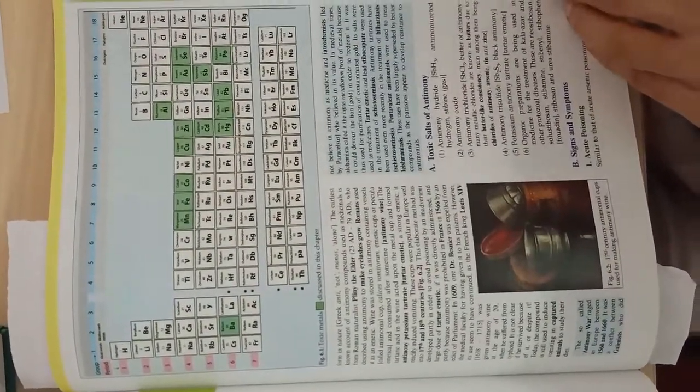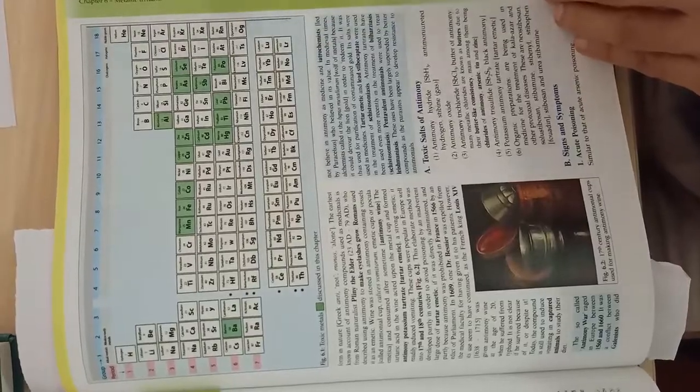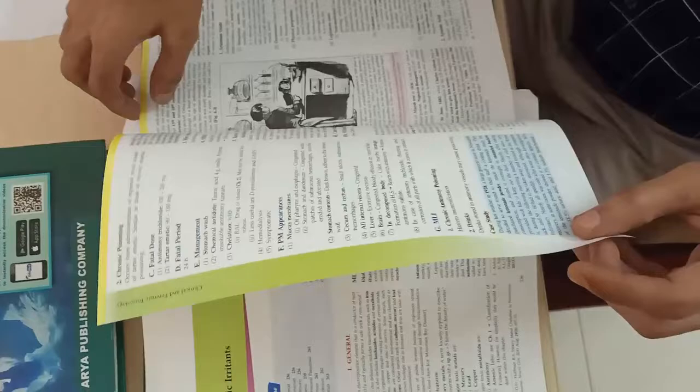This is a very innovative part, where a table of all the elements is given, and then the ones discussed have been ticked. So it is aesthetically nice to look at. And anyway, let's go into the main content. I've just picked the example of lead poisoning.